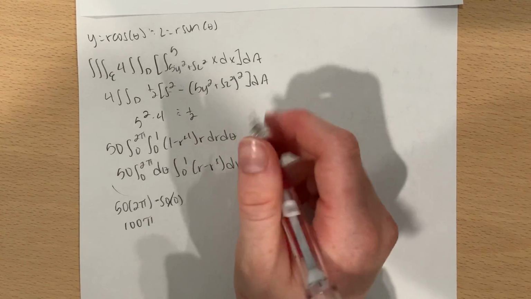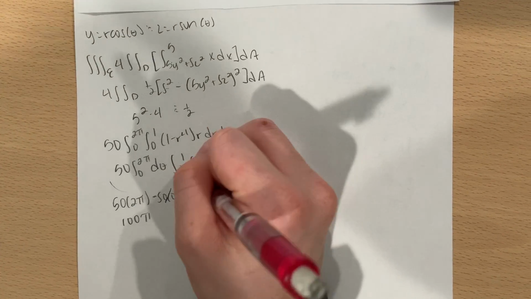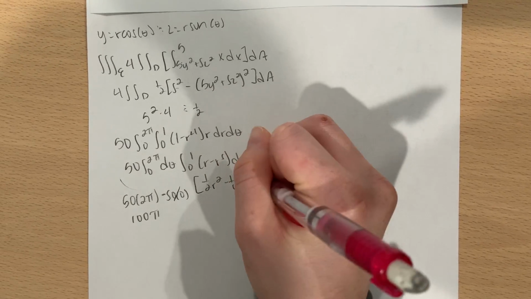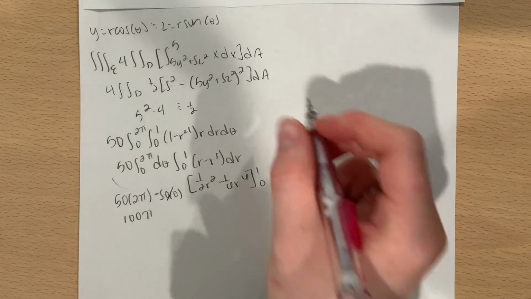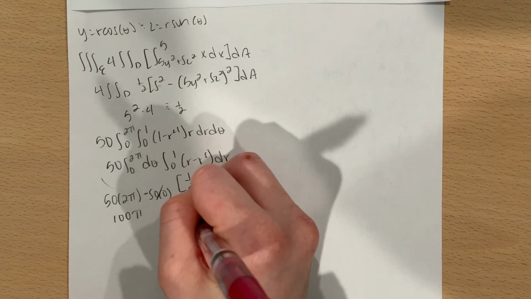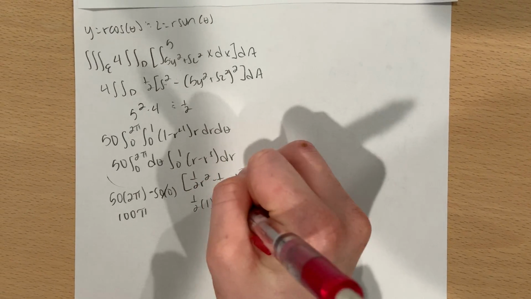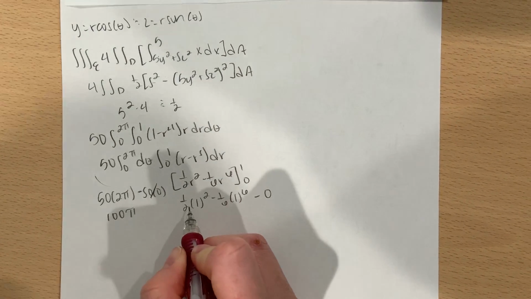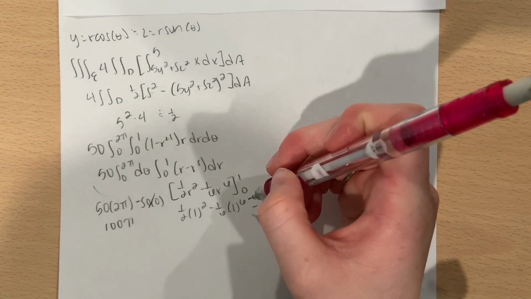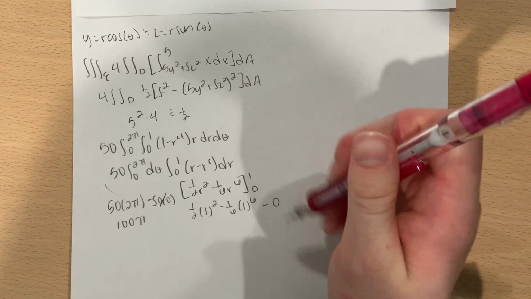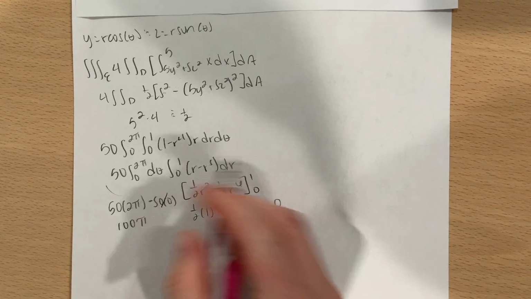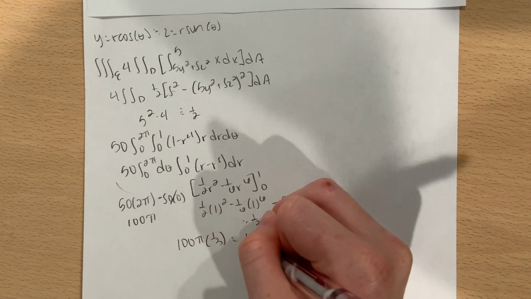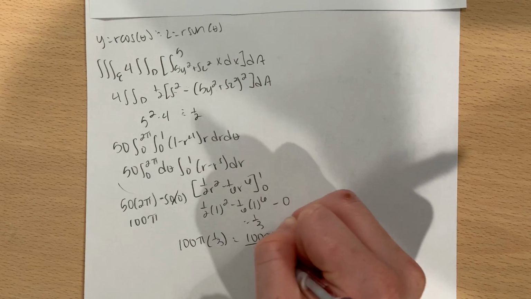As for this part of the integral, when we integrate, we're going to get 1/2 r squared minus 1/6 r to the 6, 0 and 1. So when we input these, we're going to get 1/2 times 1 squared minus 1/6 times 1 raised to the 6 minus 0, which is going to be 1/3. So together this becomes 100 pi times 1/3, which becomes 100 pi over 3 as our answer.